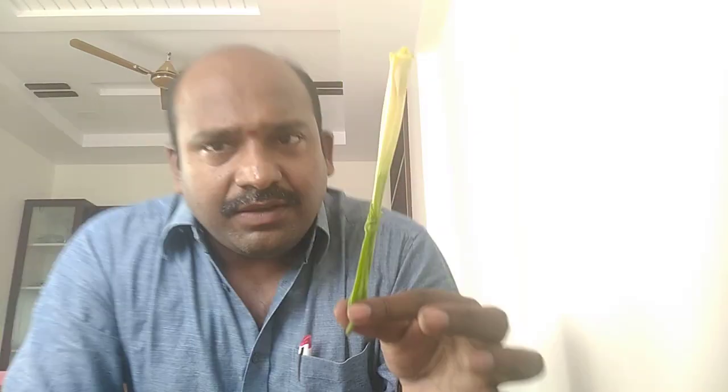Then if you observe the Datura flower, it has 5 sepals, 5 petals. See the number. If you count it, 1, 2, 3, 4 and 5. Petals are 5, very clear. Pentamerous. Merosity is 5, pentamerous. This is the petals, the corolla.